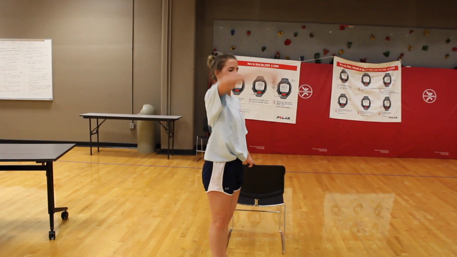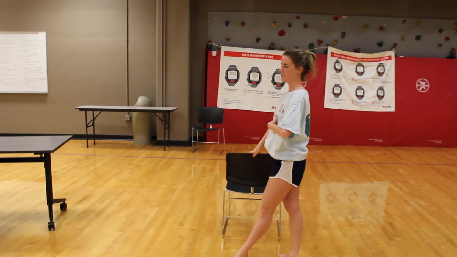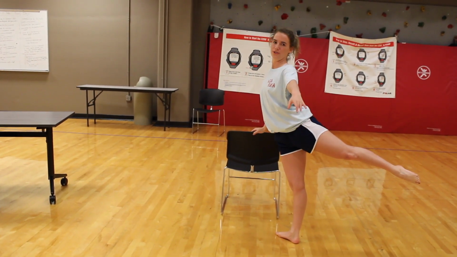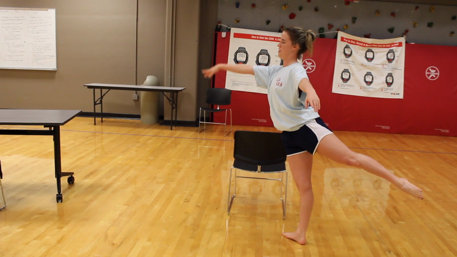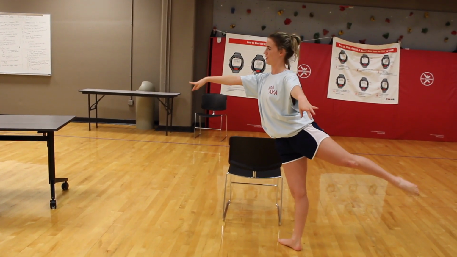The final step, after you have brushed forward, transferred your weight, and turned to the other side, is to brush your back leg back, hold your hand out to the side, and your bar arm out to the front in a standard arabesque position.